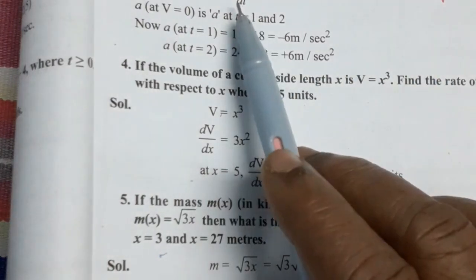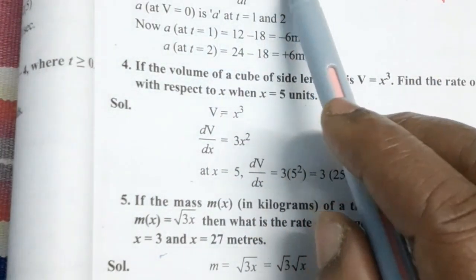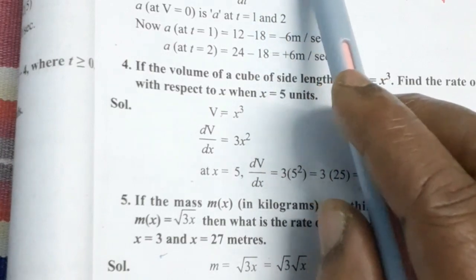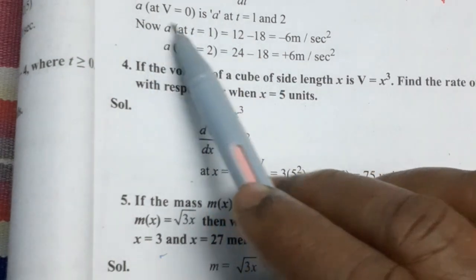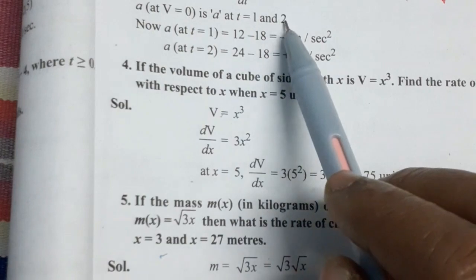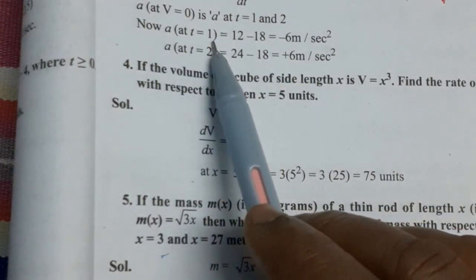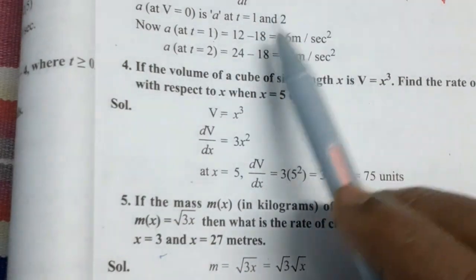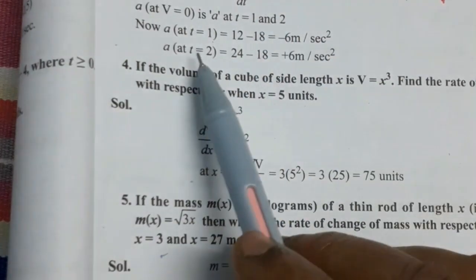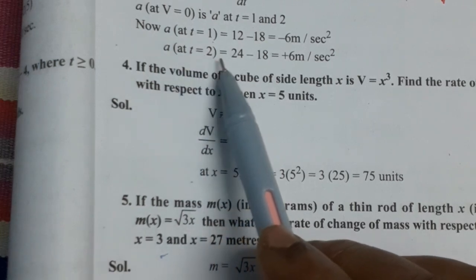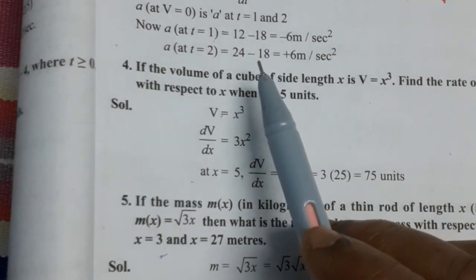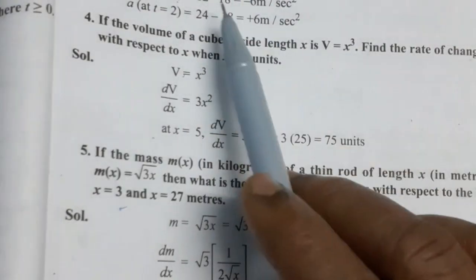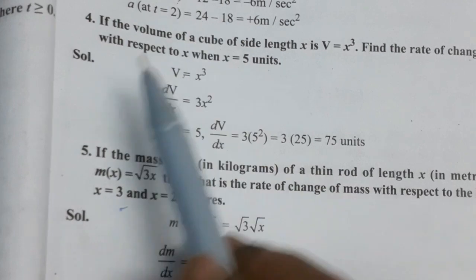This is acceleration. So acceleration is dv by dt; if you differentiate, 6t square becomes 12t minus 18. So when the velocity is 0, at t equal to 1 and t equal to 2, the acceleration at t equal to 1, substituting 1 for t, we get 12 minus 18, minus 6 meters per second square. At t equal to 2, 24 minus 18, we get 6 meters per second square. So we find the instantaneous velocity as well as acceleration. Therefore, if the velocity is 0, we find the acceleration at t equal to 1 and t equal to 2.